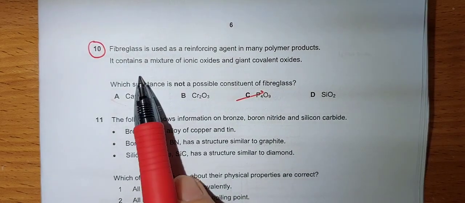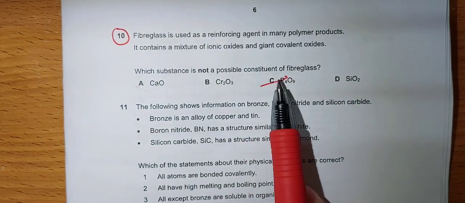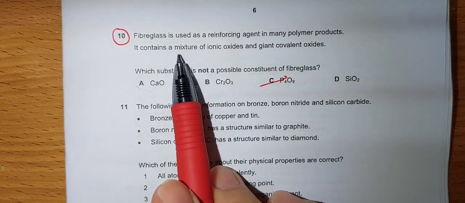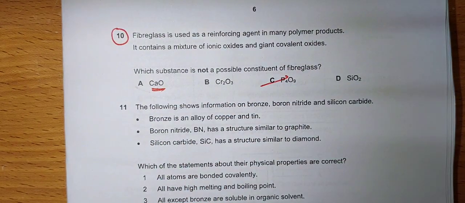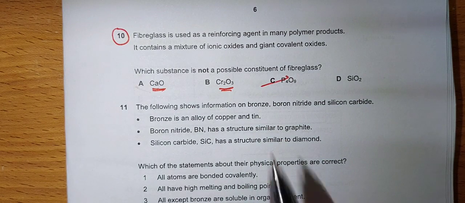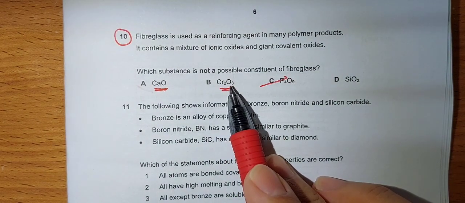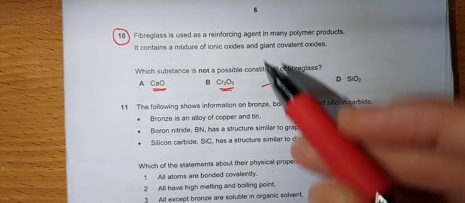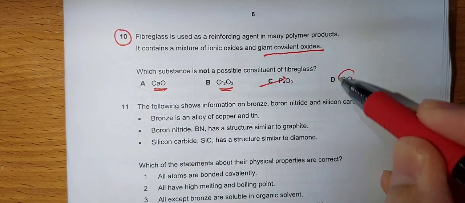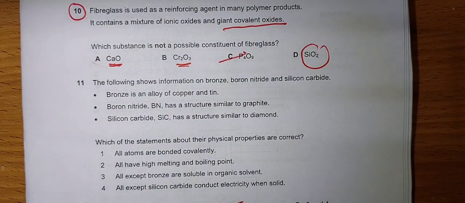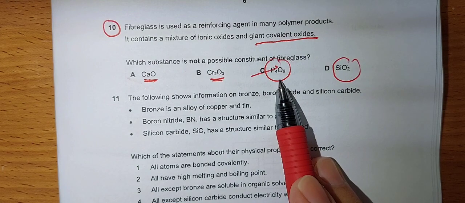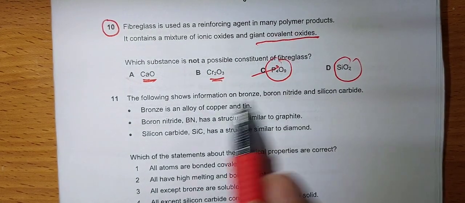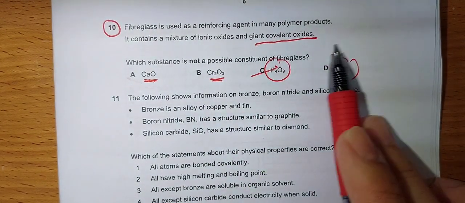Question number 10. Which substance is not a possible constituent of fiberglass? Fiberglass contains a mixture of ionic oxides. This is an ionic oxide, that means metal and non-metal, because chromium is a metal and oxygen is a non-metal. This is a giant covalent oxide. Silicon dioxide is in the syllabus, it's a giant molecule. So we are left with this one. It is not a possible constituent of fiberglass because the rest are either ionic oxide or giant covalent oxide.